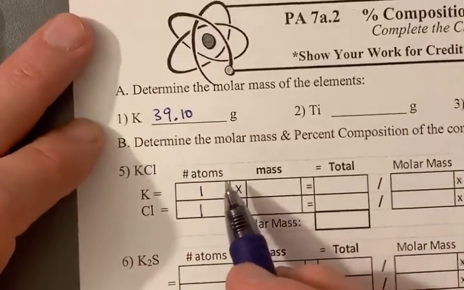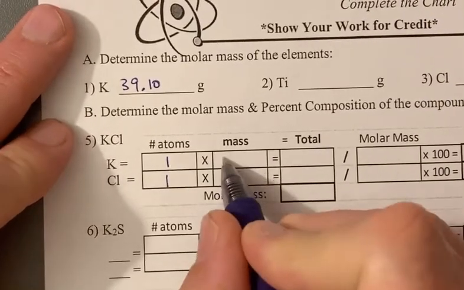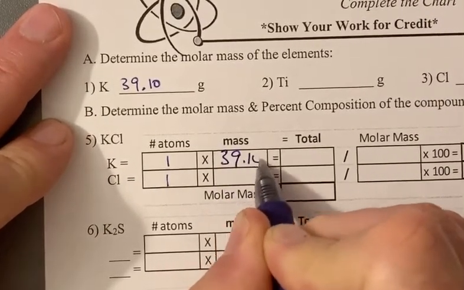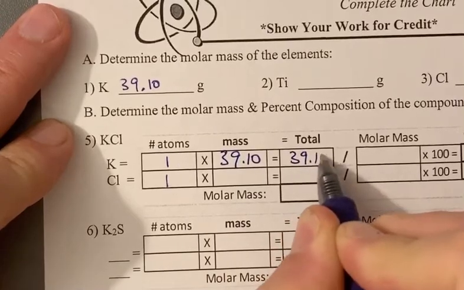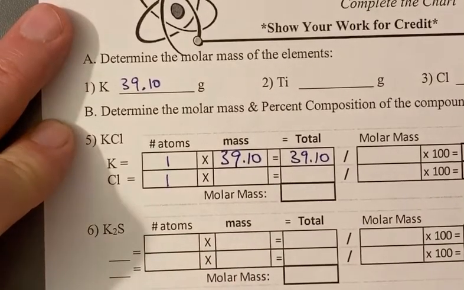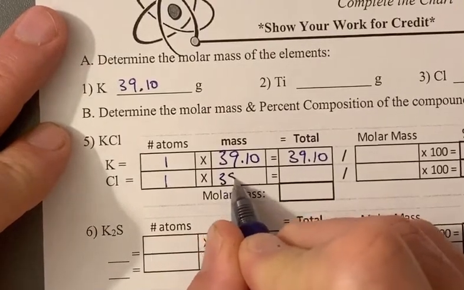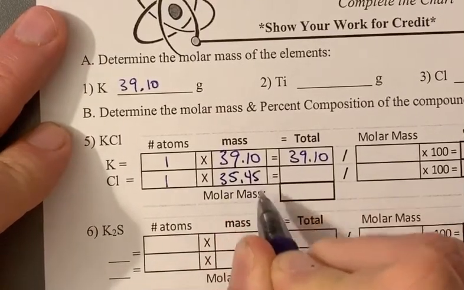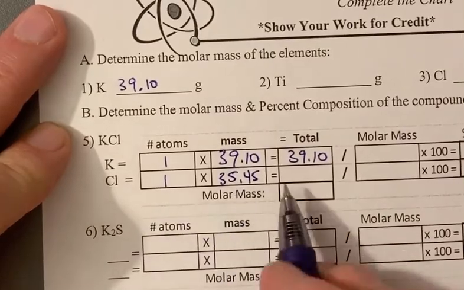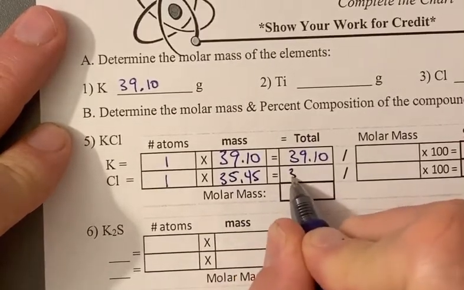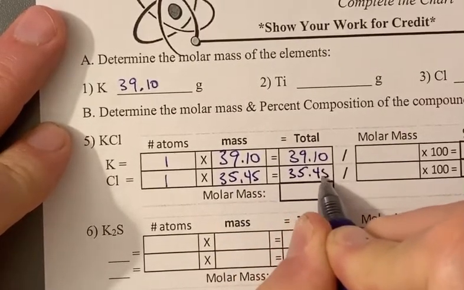We just looked it up on the periodic table. It's 39.10, which is going to make that 39.10 since it's multiplied by 1. And Cl, if we look it up on the periodic table, we see it's 35.45 grams. 1 times 35.45 is obviously still the same thing.